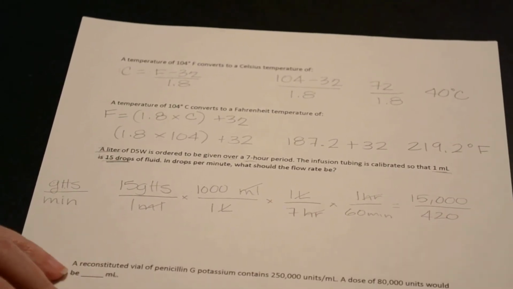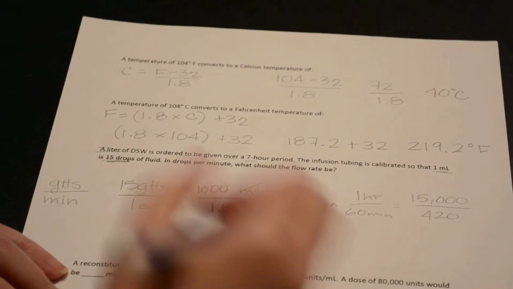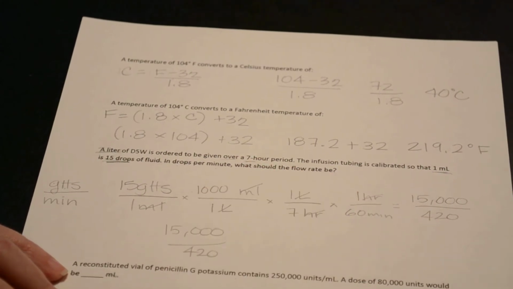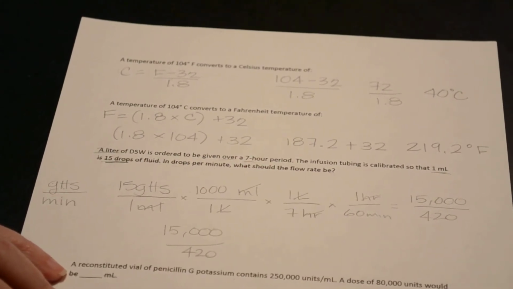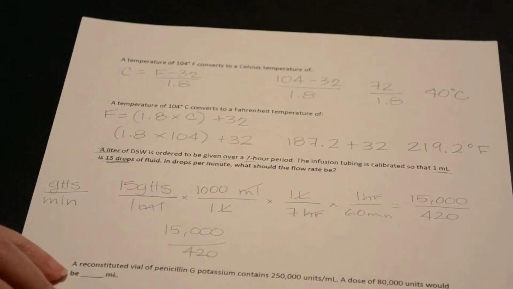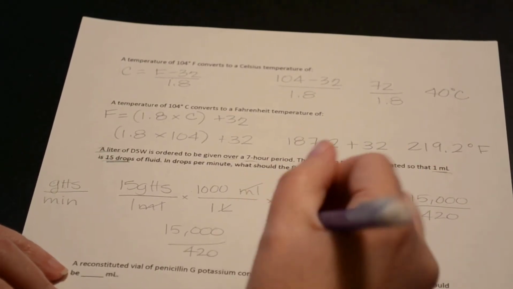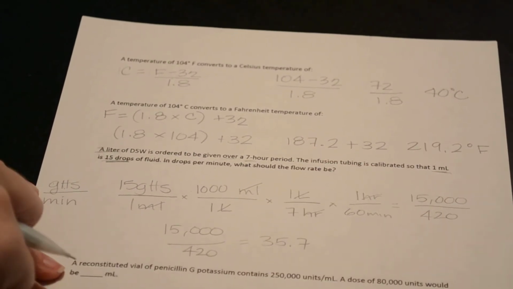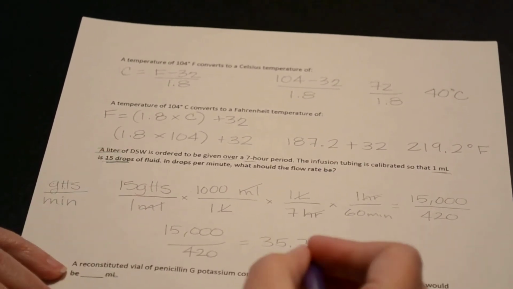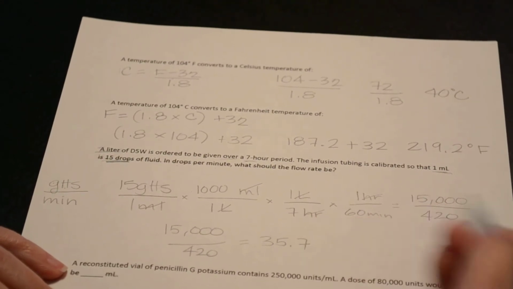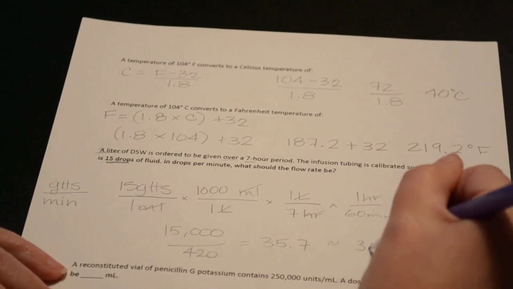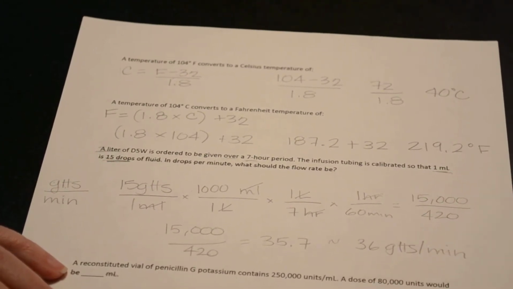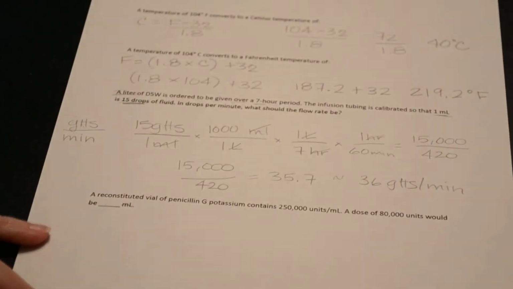When you get to this point, the only thing you need to do is divide. So we're going to do 15,000 divided by 420. You put that in your calculator, and it gives us 35.7. Now, because we're talking about drops, you can't actually divide a drop into any kind of decimal. Because it's above 5, we're going to go ahead and round up and say it's 36 drops per minute. Okay, let's go on to the next one.